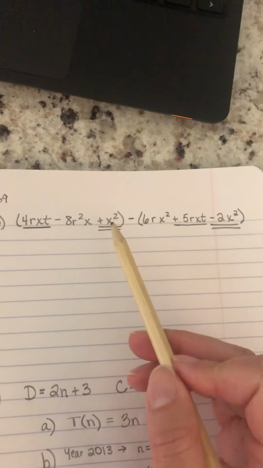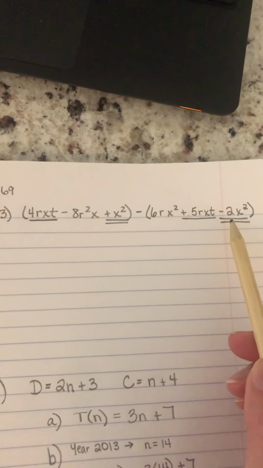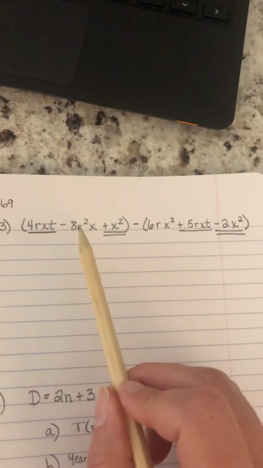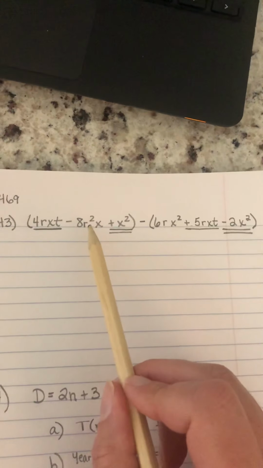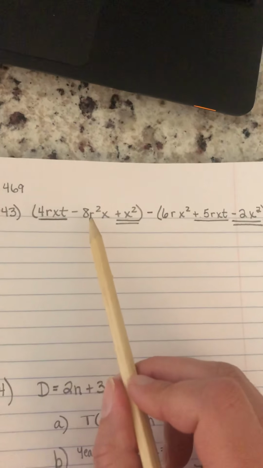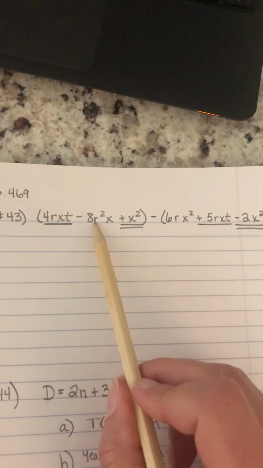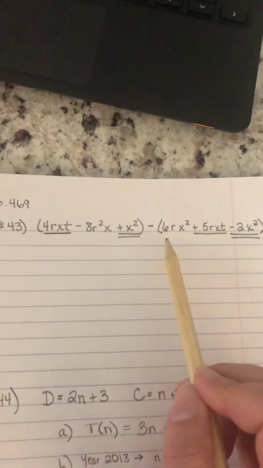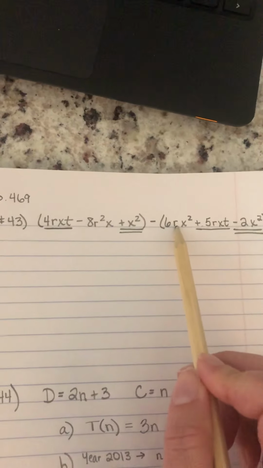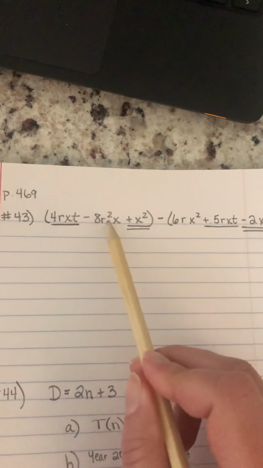And then we also have x squared and a -2x squared. Be careful, these other terms that are not underlined are not like terms because they do not have the same variables raised to the same power. On this one, r is being squared, and on this one, r is not being squared. They look similar, but they are not the same. They are not like terms.